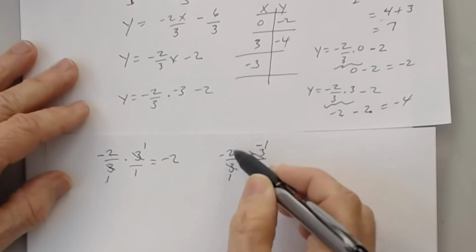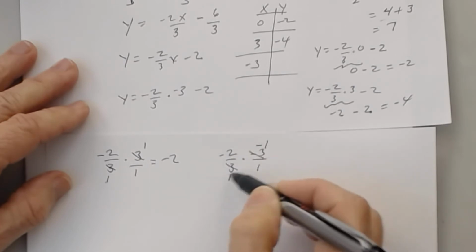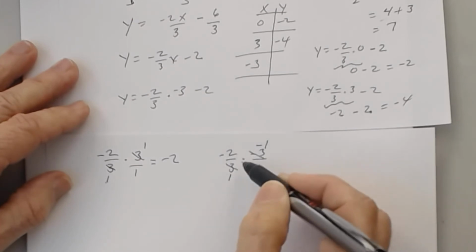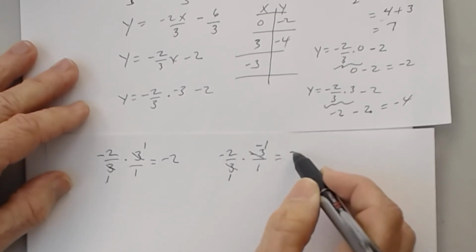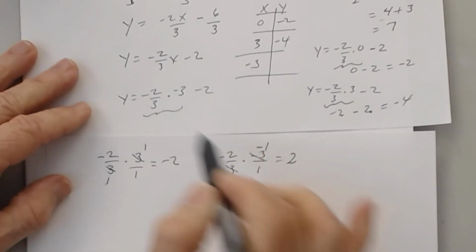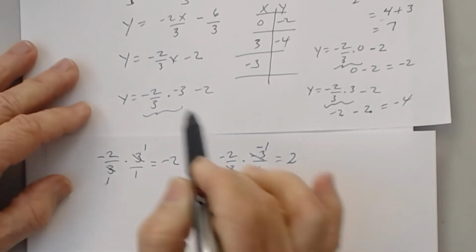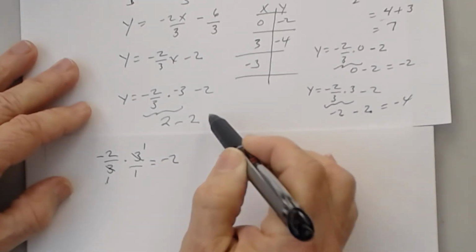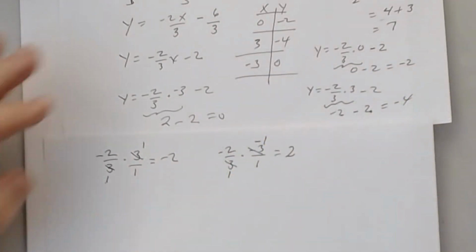Now let's multiply the fractions. This fraction is now what number? Negative 2. This fraction is now what number? What's a negative 2 times a negative 1? Positive 2. So this right here, this product, I just found that to be what value? 2. But what's 2 minus 2? 0. Okay.